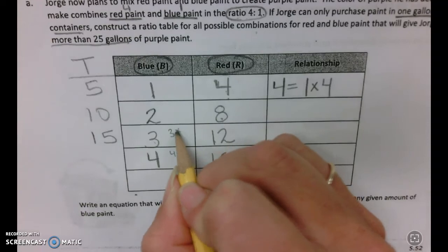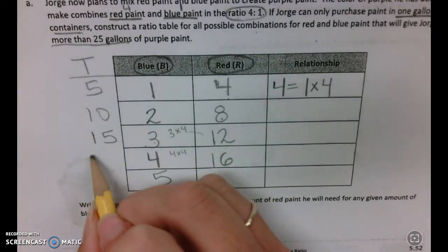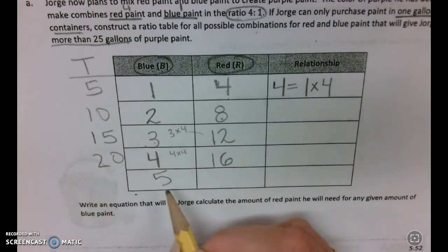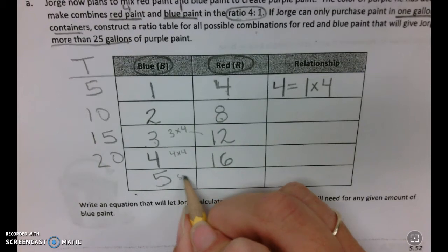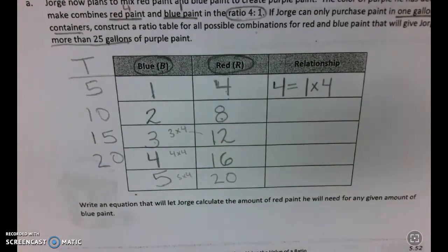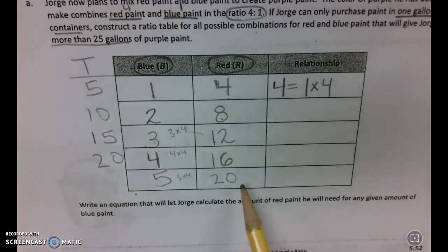And 3 groups of 4 would be 12. Then I have, that would be 20 total. If I had 5 gallons of blue, that would require me to have 4 groups of 5, which would be 20 gallons of red. So I'm already thinking of my relationship as I'm doing this table and paying attention to what I do from one side to get to the other.